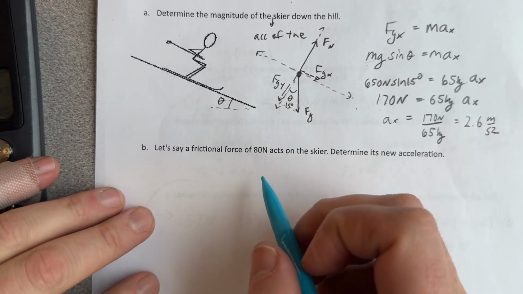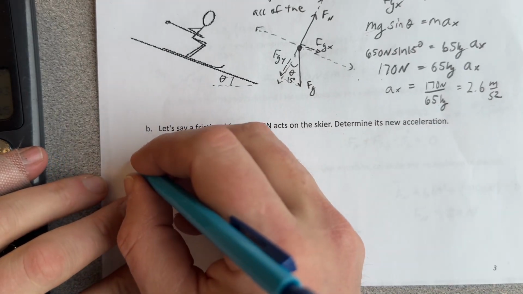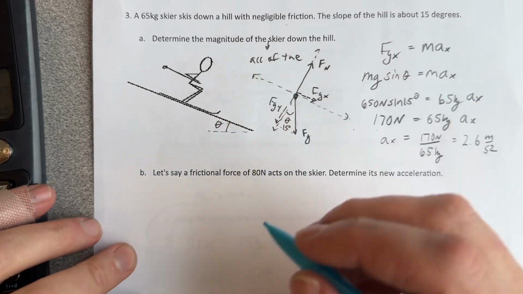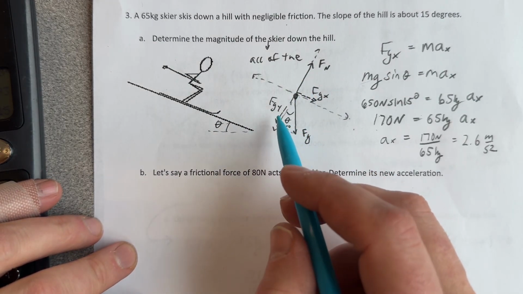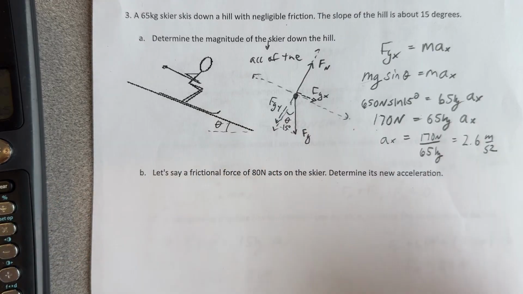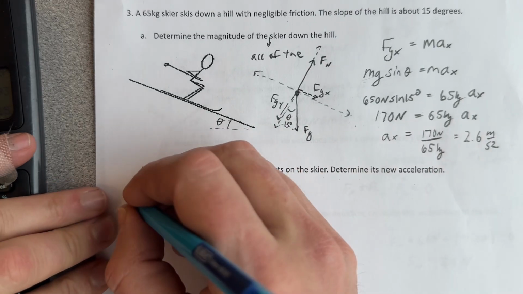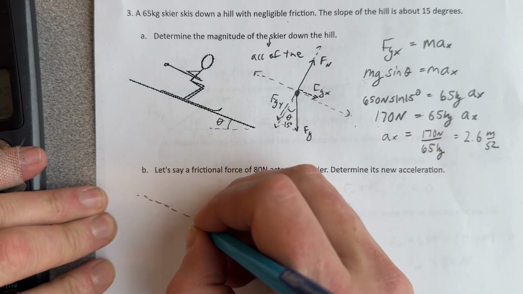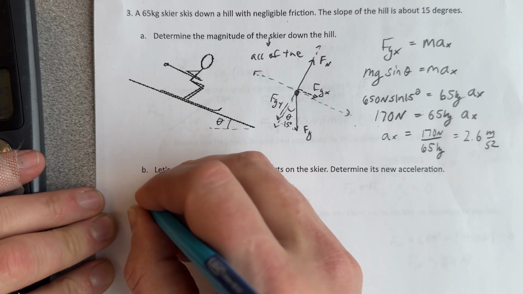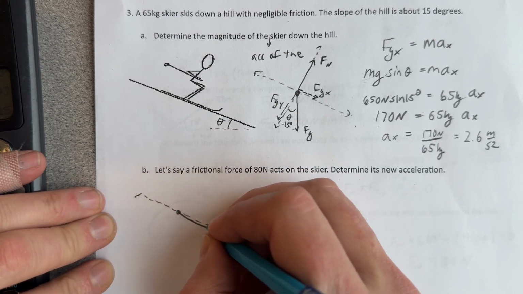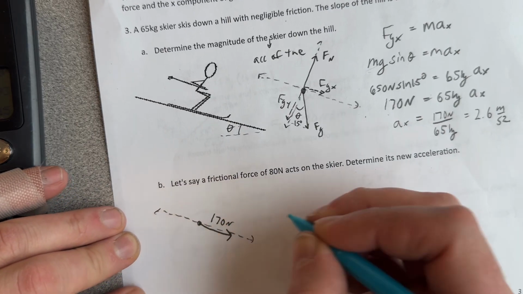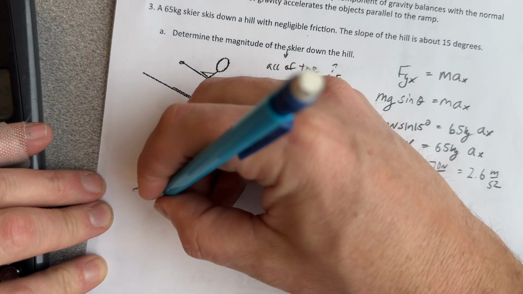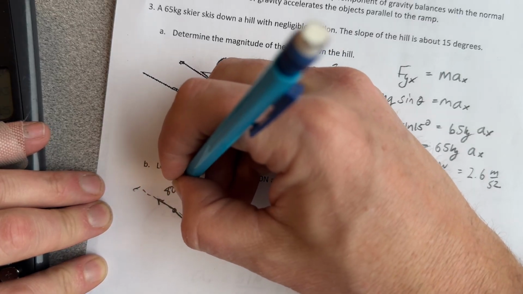Now let's say frictional force acts on the skier. So I don't have to worry about the normal force and gravity right now. Normal force is going to be equal to the perpendicular component of gravity, mg cos theta. I don't even need that though. We're only worried about the direction of motion here. So I'm just going to draw that x-axis. We still have 170 newtons pulling it down the ramp, and then we got 80 newtons of friction resisting.